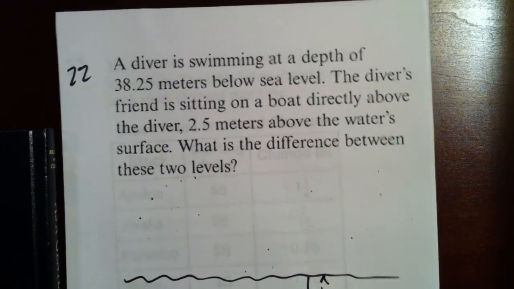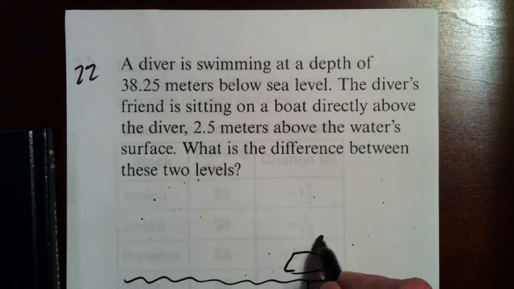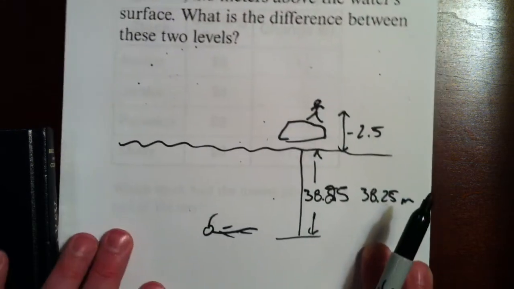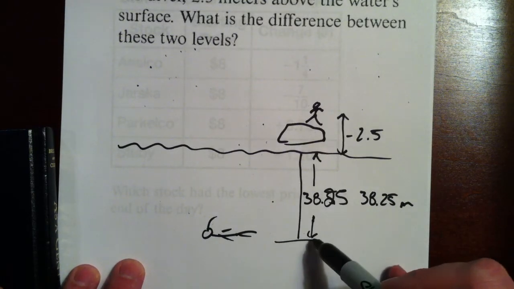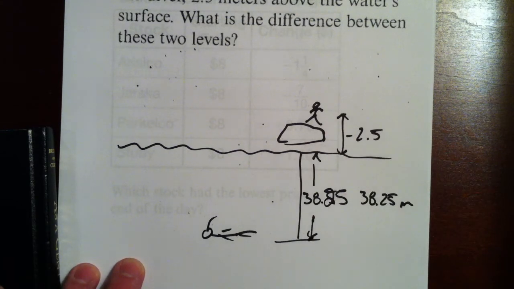38.25 meters below sea level. The diver's friend is sitting on a boat directly above. And here he is, 2.5 meters above the surface. What is the difference between these two levels? Well, what the question is really asking us is, if we were to travel from here to here, how far would we have to travel?